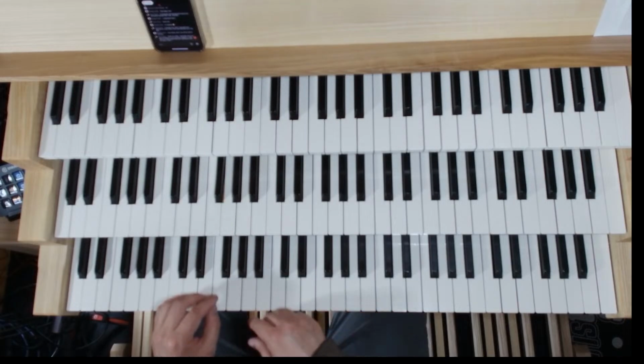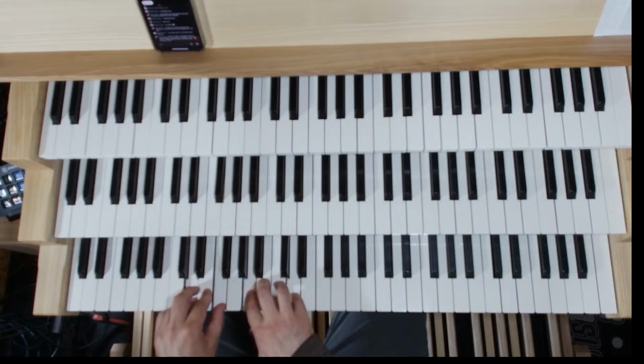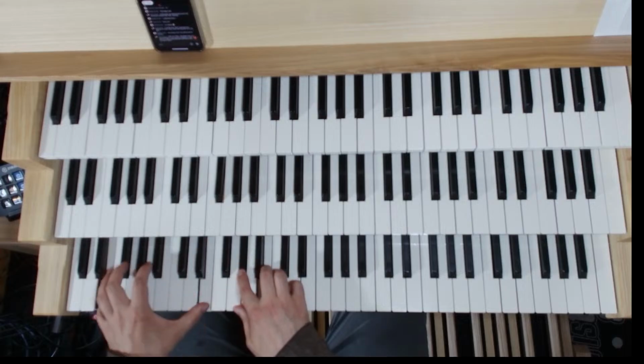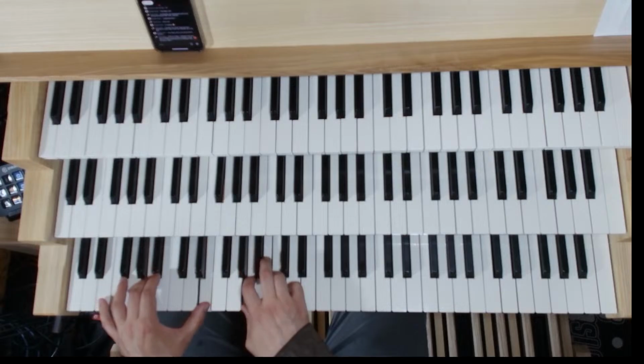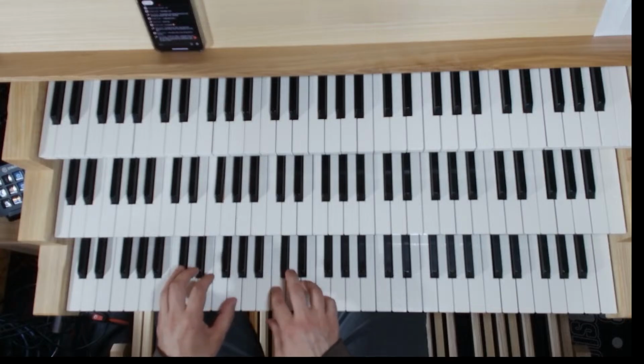Right? So after the subdominant chord D minor, we have the potential 6/4 chord, the dominant, and in the new key. So let me repeat how it sounds from the beginning.